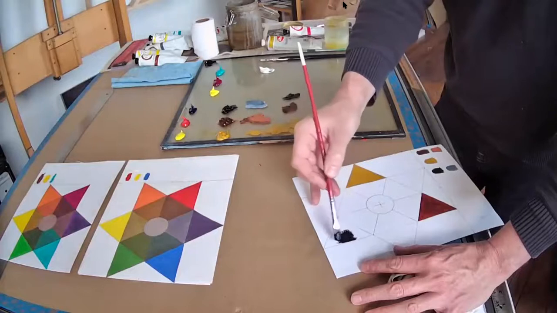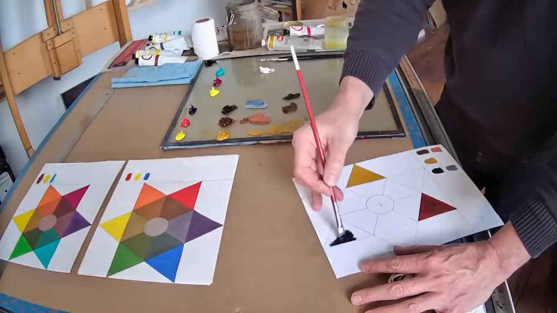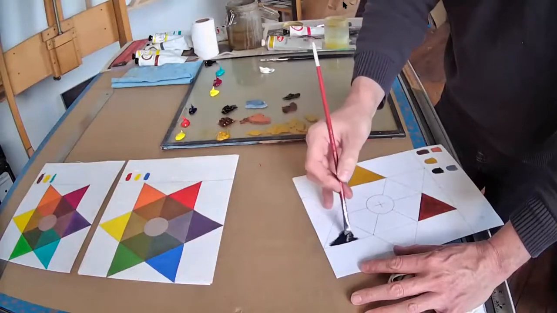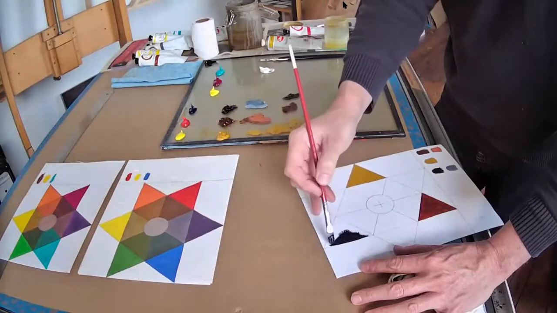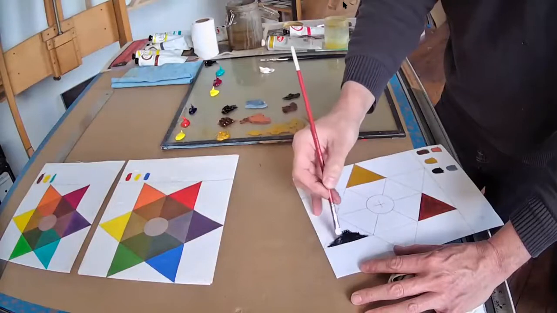So as with each of the color triads, we'll be making a color star. You want to start with the three primaries.